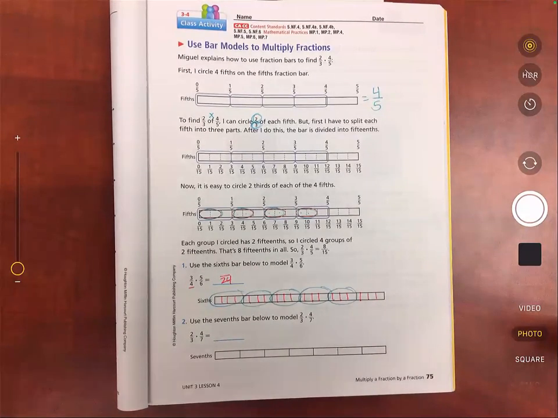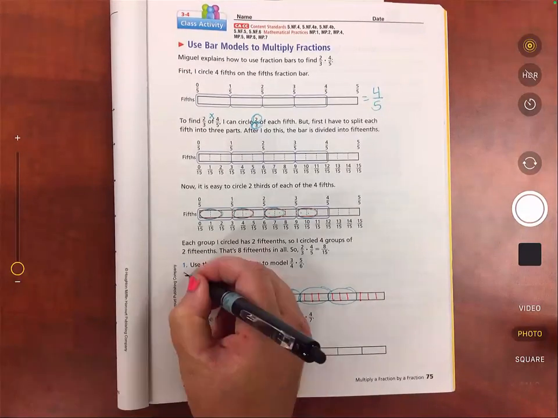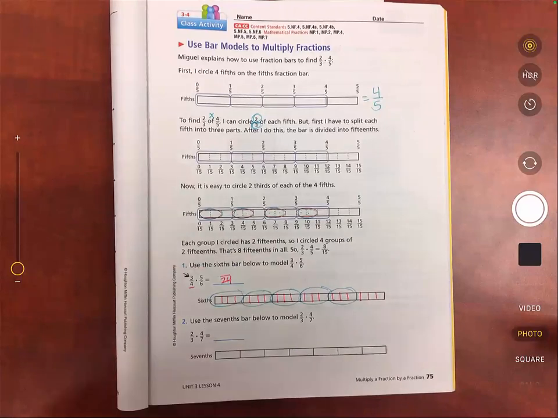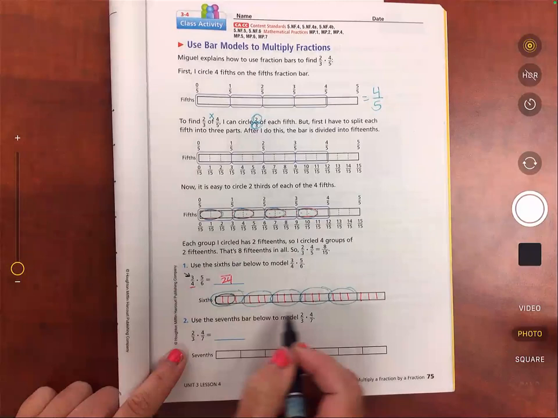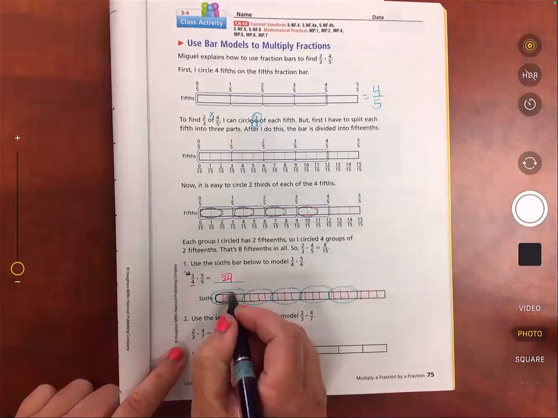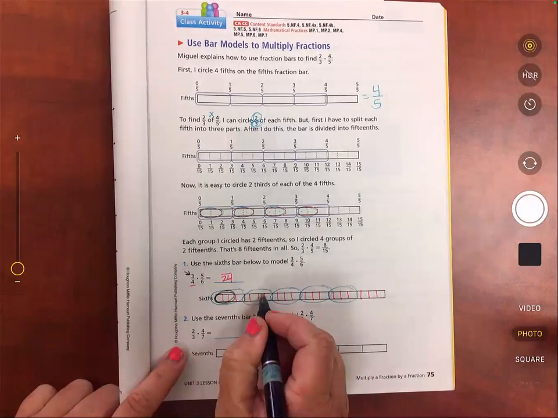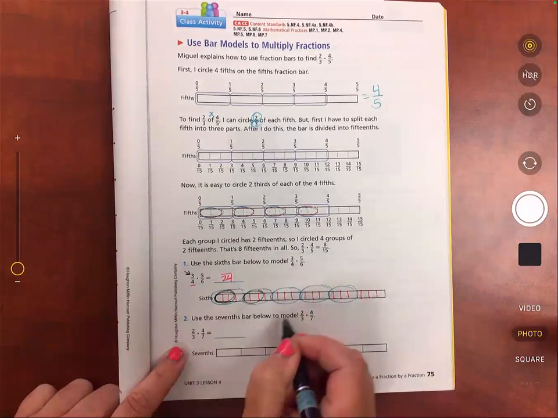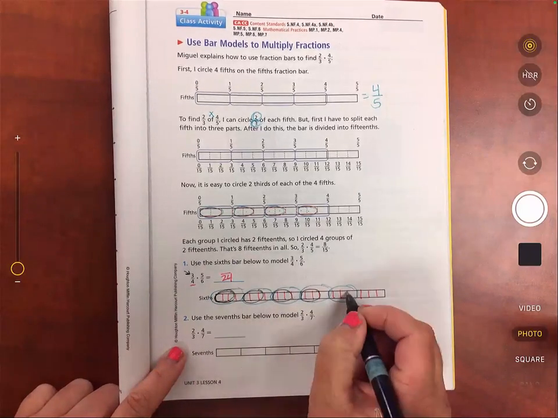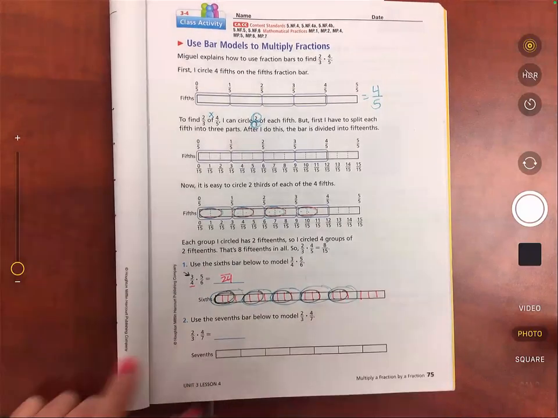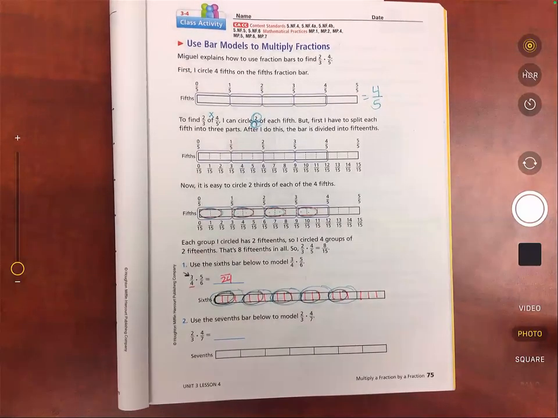But I need to finish out this 3/4 by circling 3 of my 4ths within each of those 6 that I circled. So 3/4, 3/4, 3/4, 3/4, and 3/4. This number is going to give me my numerator now.